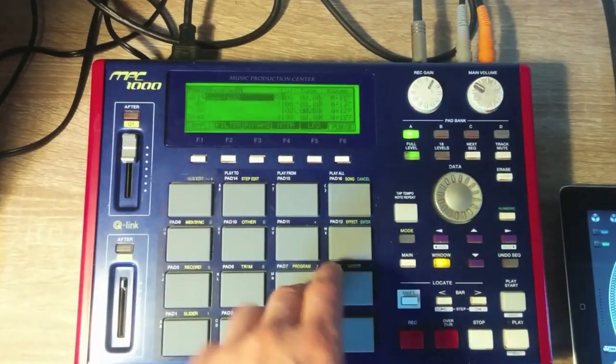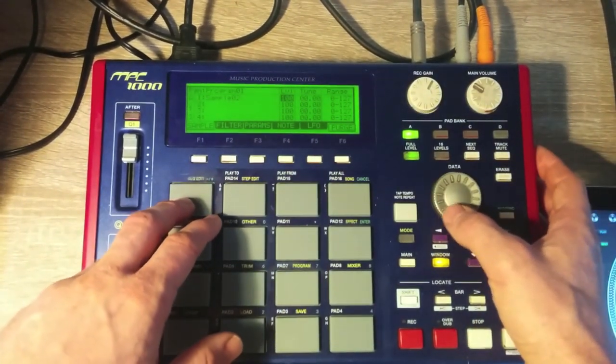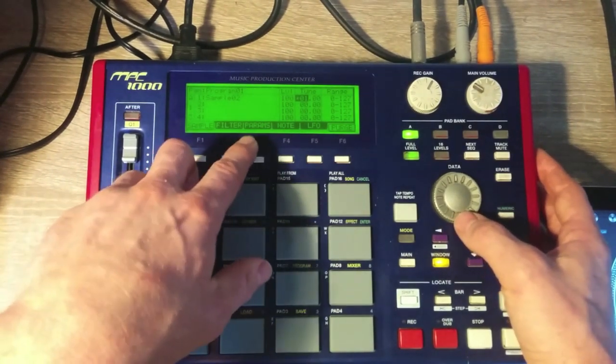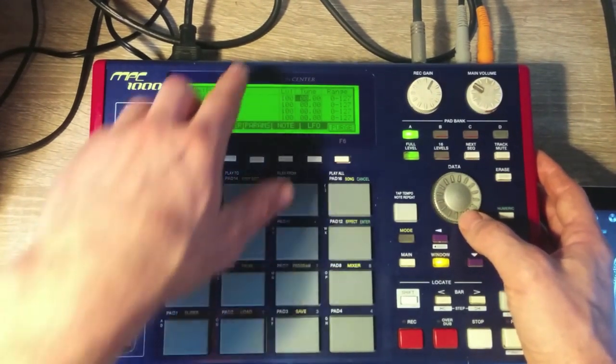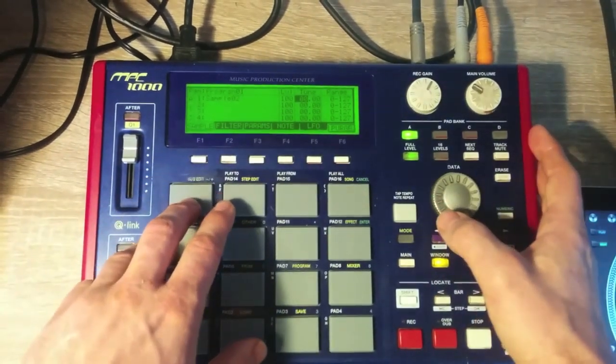Let's go to mode program and adjust a few more settings. So I think it's a little too slow for the beat I want to make. So I'm going to go to tune, which lets me tune the sample up and down chromatically by half steps.